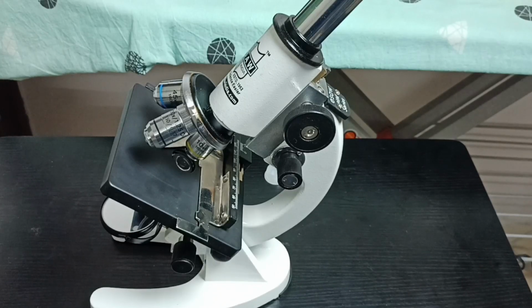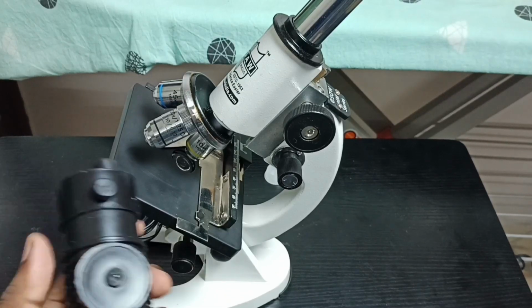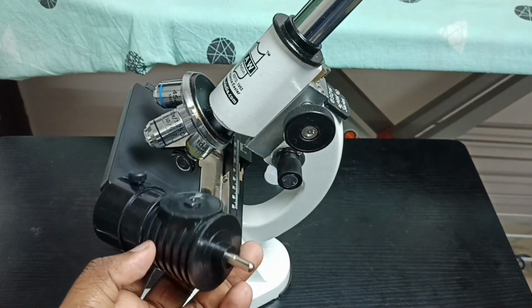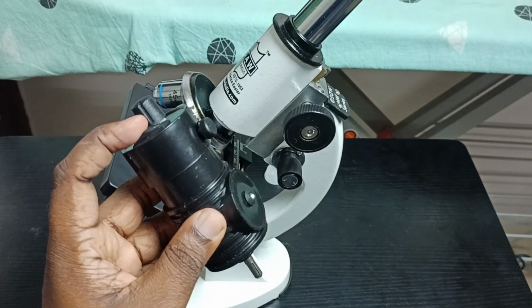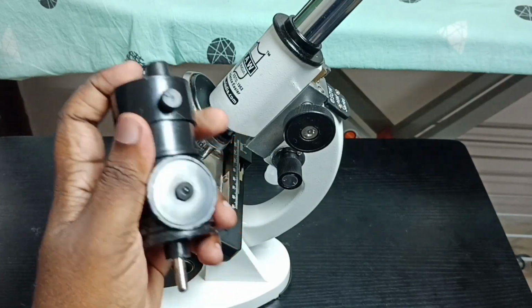Hi friends, this video shows how to set light or illumination. So this is the LED light. So I am going to connect this LED light to this microscope. So let me test this LED light. See.